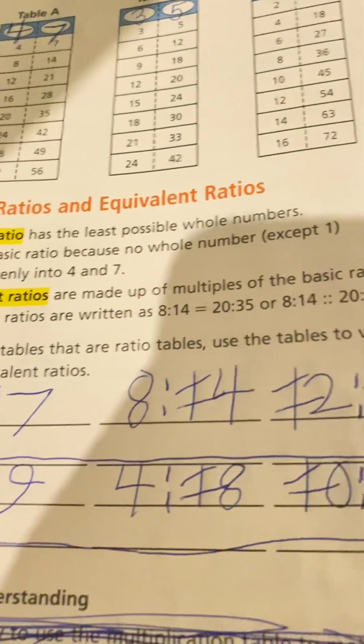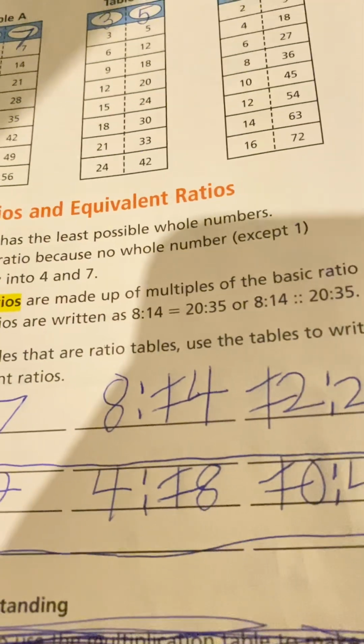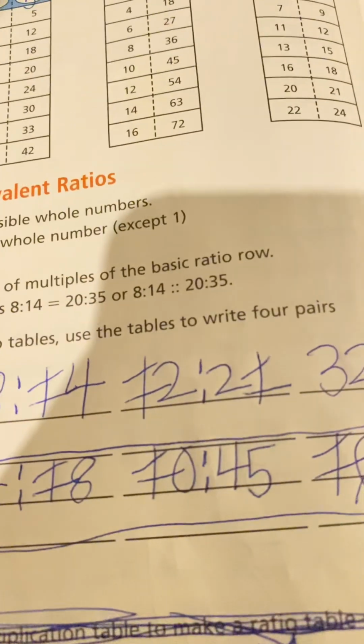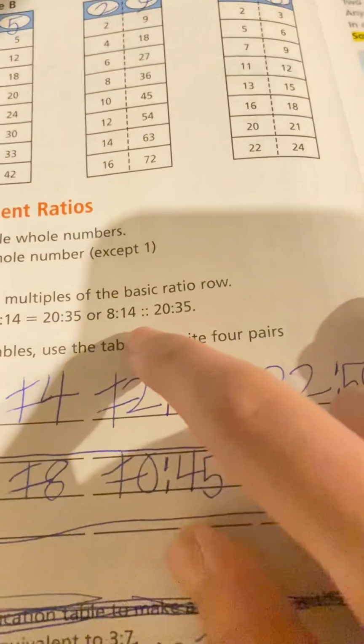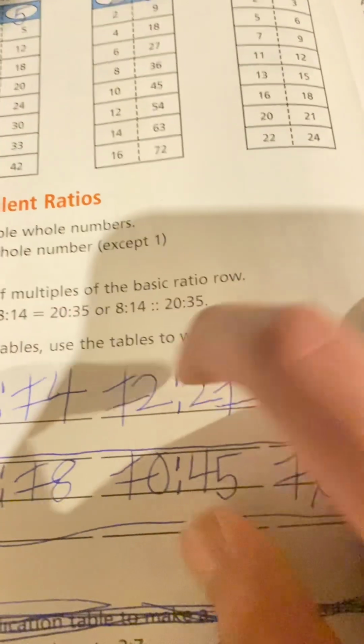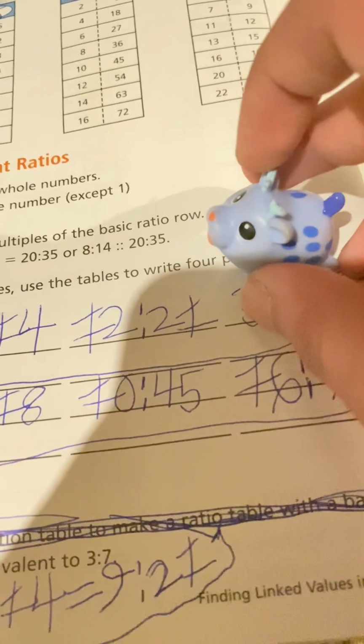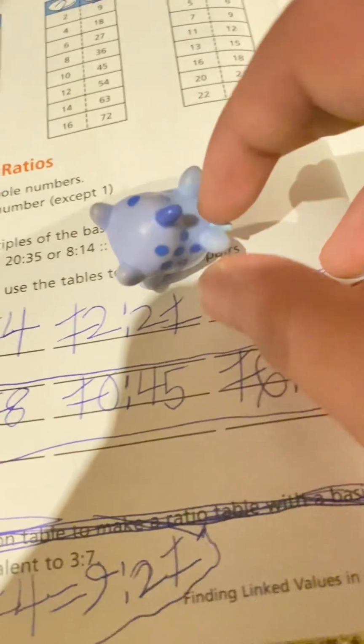Equivalent ratios are written as 8 to 14 equals 20 to 35, or 8 to 14 is equal to, with the colons, 20 to 35. Yes! So, that is very cool.